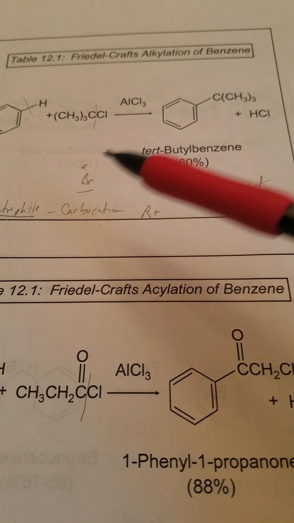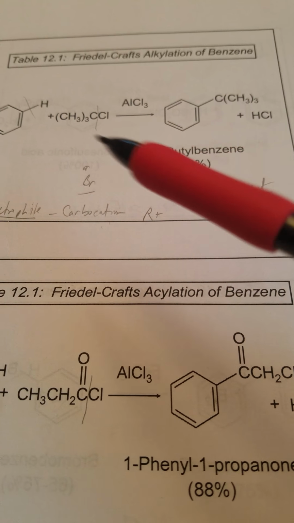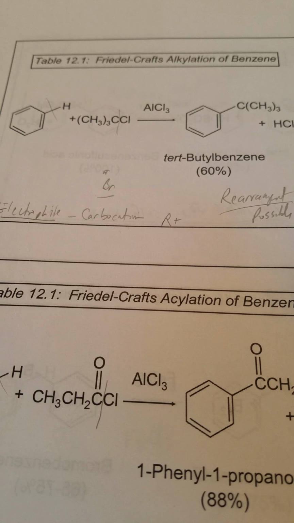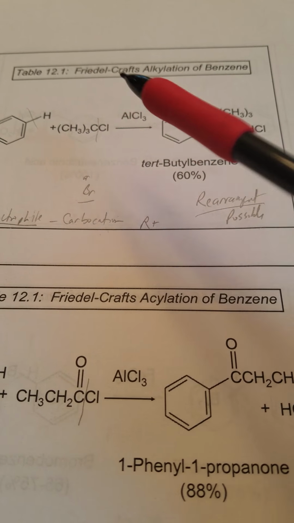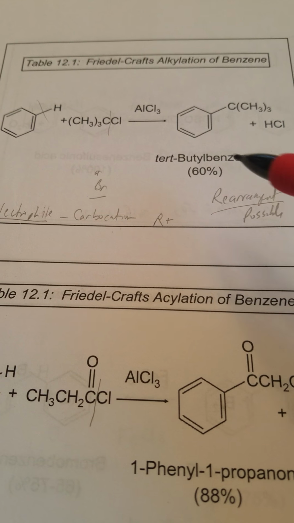But if I wanted to add on a long carbon chain, like a propyl group or a butyl group or something like that, then I wouldn't be able to use a Friedel-Crafts alkylation directly to do that.